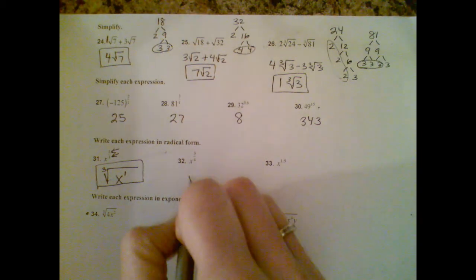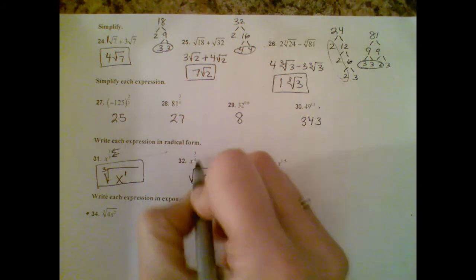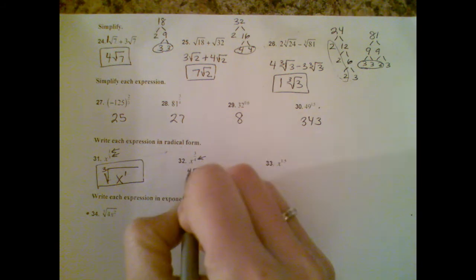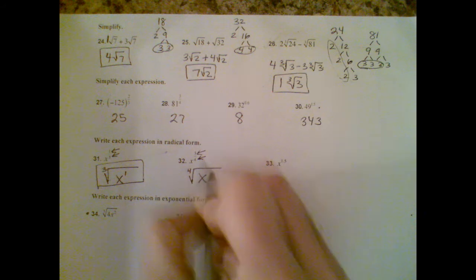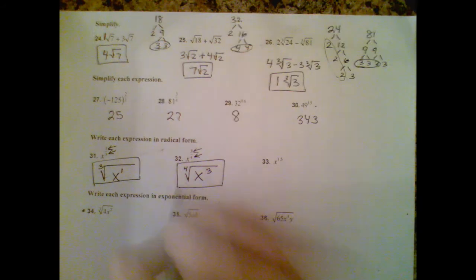This next one, our base is x, so we put that underneath the radical. Our denominator is 4, so it's the fourth root. Our numerator then is our exponent. We can't simplify that, so that is our final answer.